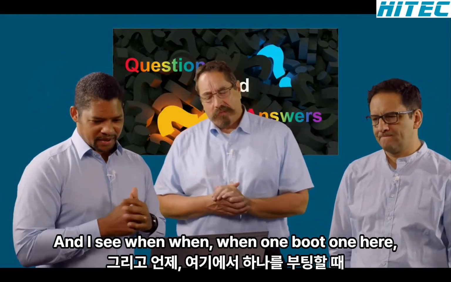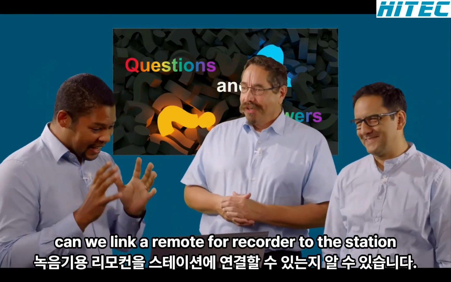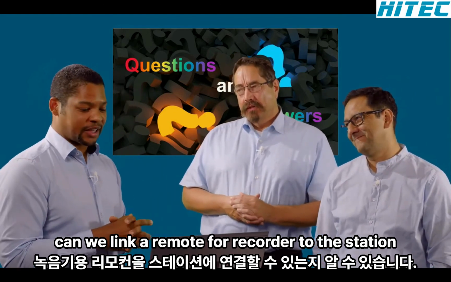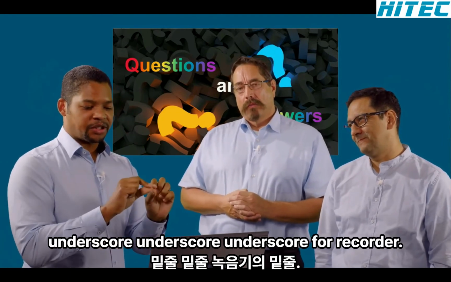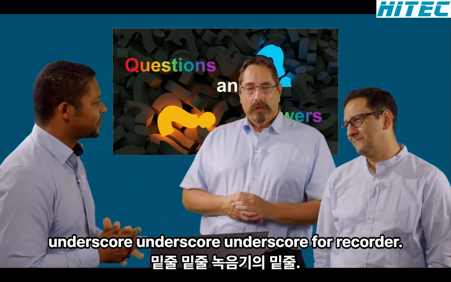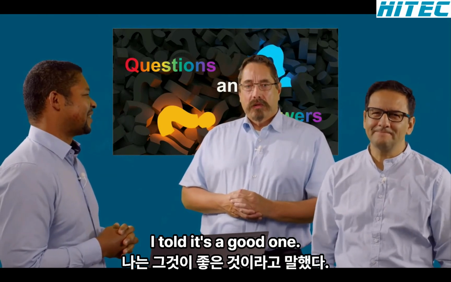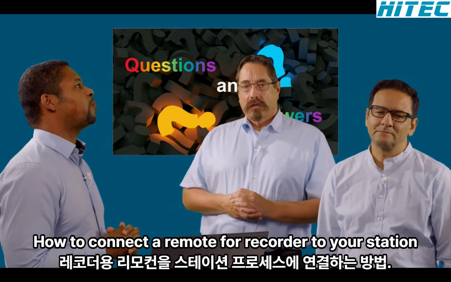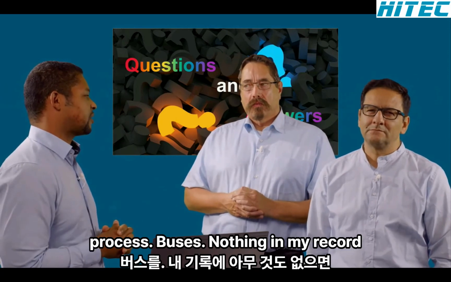And I see one good one here. It says, can we link a remote fault recorder to the station using SAS, or substation automation system? For example, merging unit, SAS, fault recorder. Would it be possible? How to connect a remote fault recorder to your station process bus system?